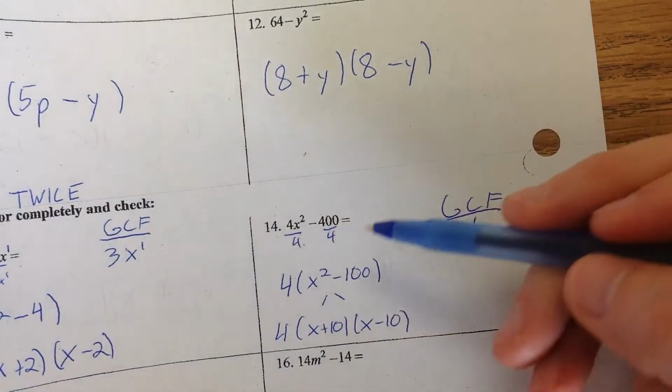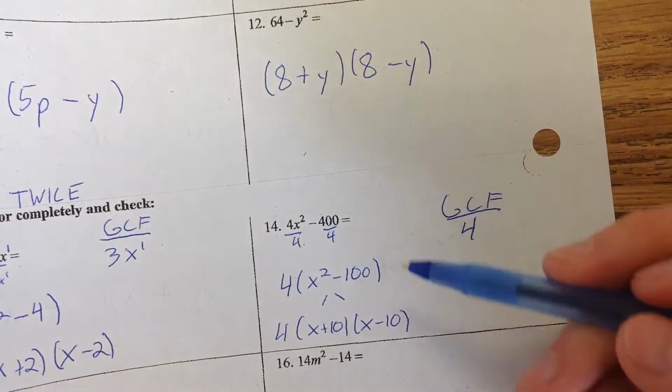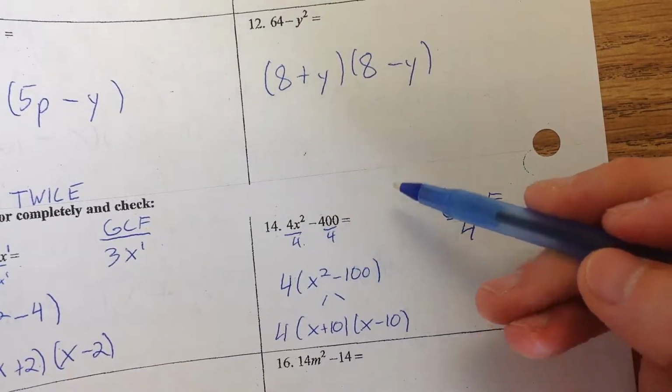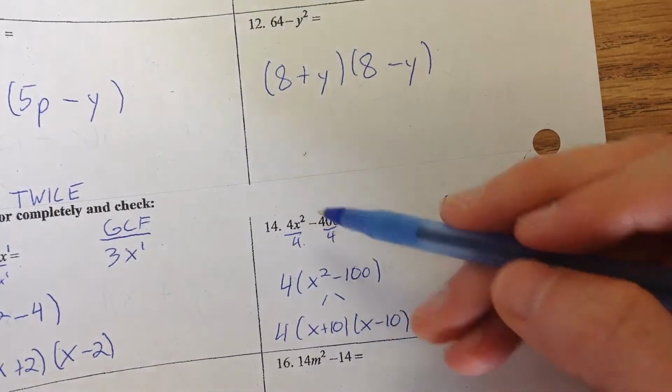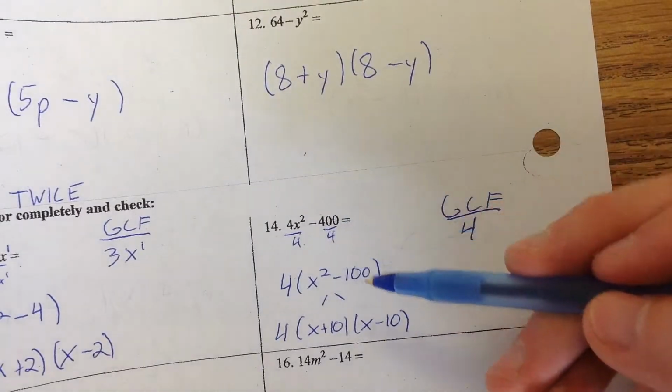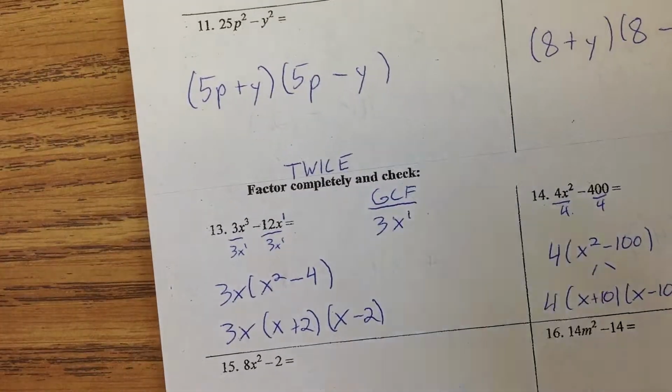And there's kind of a nice progression here. You start with no parentheses, you go down to 1 parenthesis, you go down to 2 parentheses. So there's sort of a progression as you work through these.